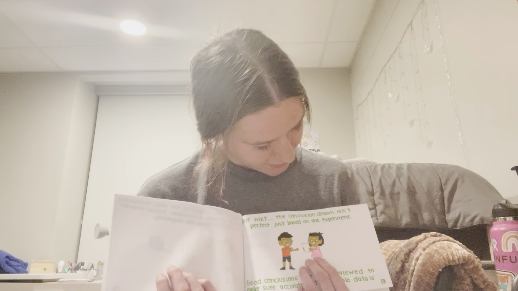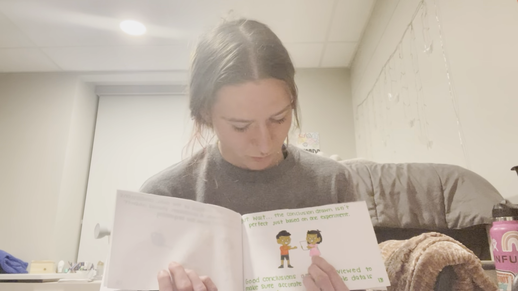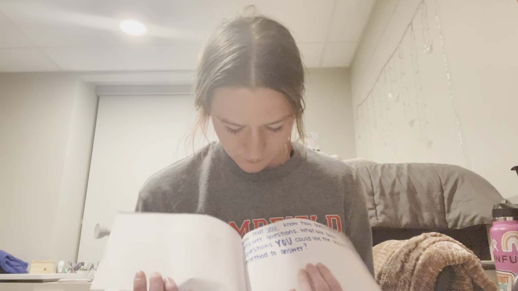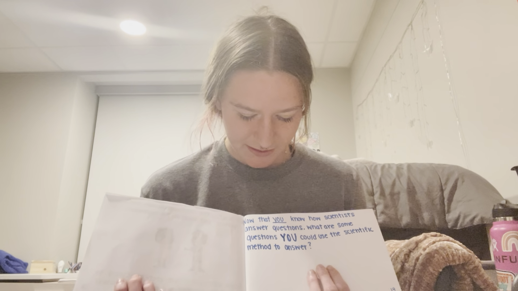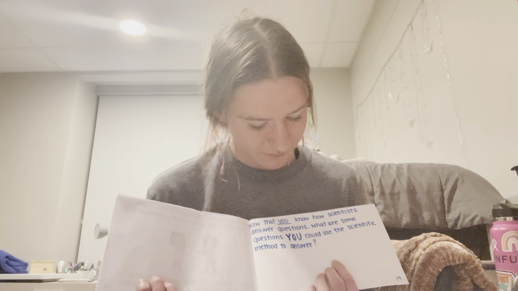But wait, the conclusion drawn isn't perfect just based on one experiment. Good conclusions are peer-reviewed to make sure accurate and repeatable data is presented. Now that you know how scientists answer questions, what are some questions you could use the scientific method to answer?